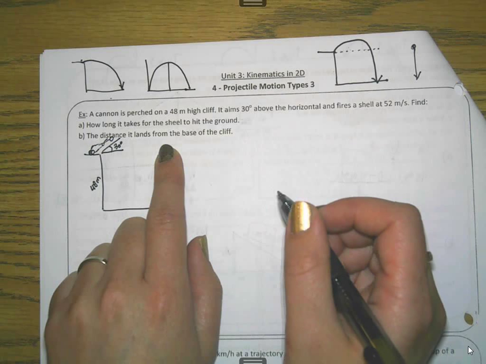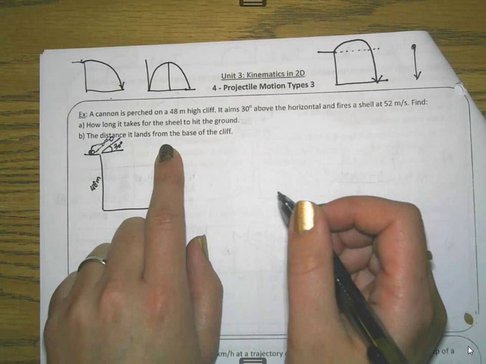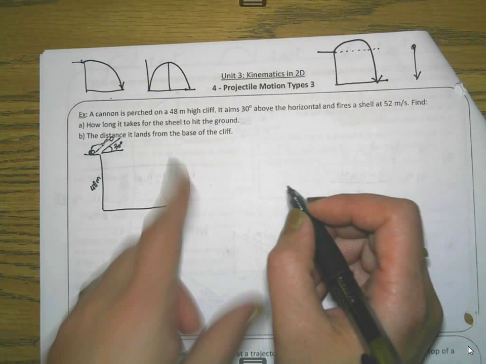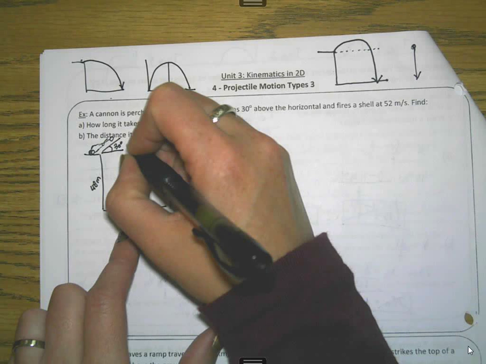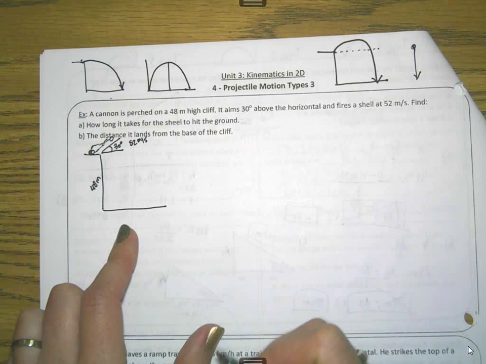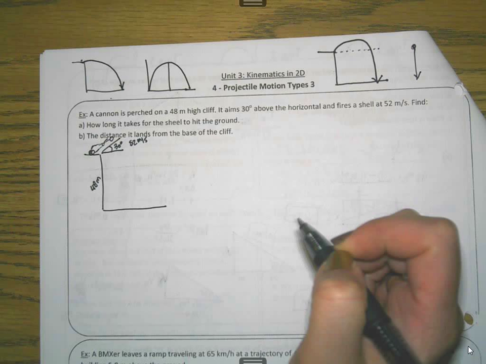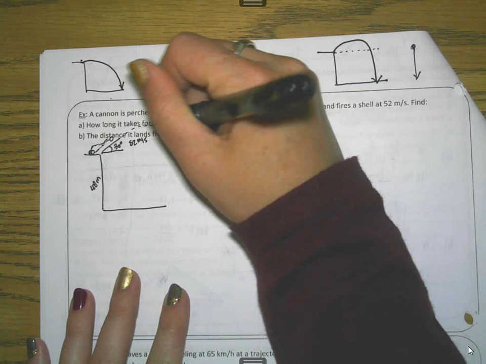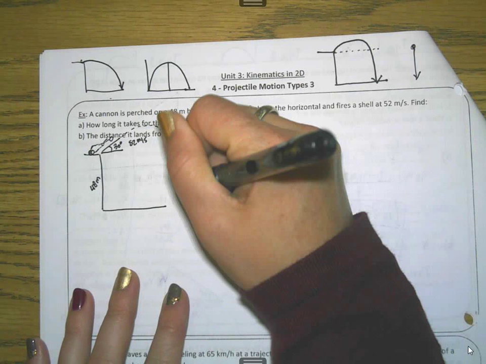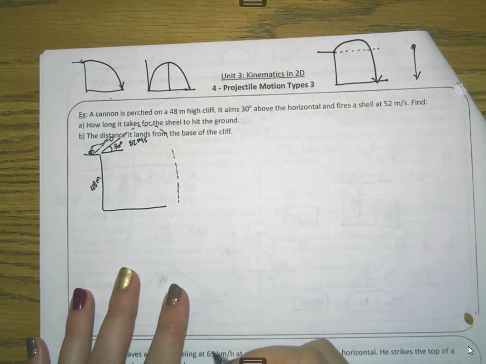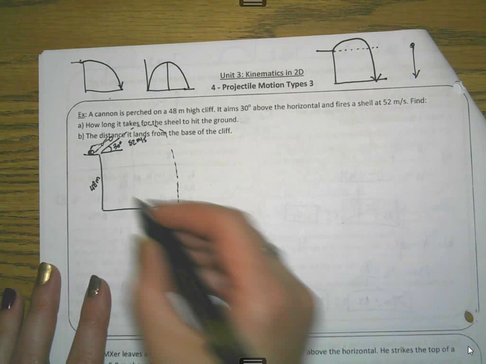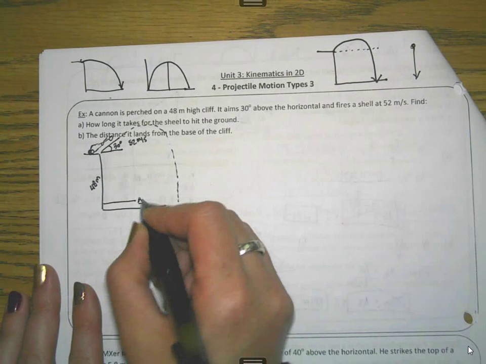So it's going to fire it at 52 meters per second. I'm kind of out of room to draw it, but it's going to go 52 meters per second, not on the horizontal, sorry, but on the angle. So it's going to go up and over and down. It wants to know how long it takes for the shell to hit the ground, and then how far it lands from the base of the cliff. So for sure, one of the things I'm trying to find is this delta x right here. How far out does it go?